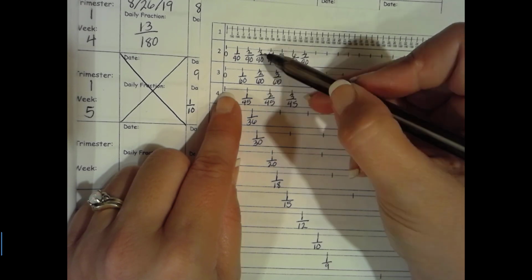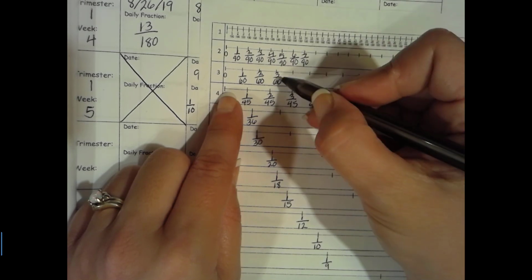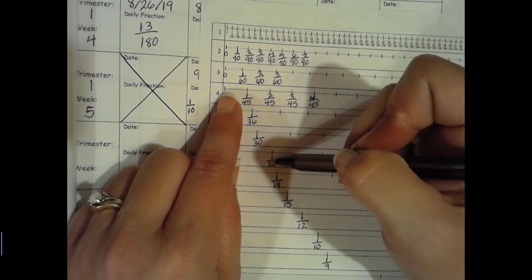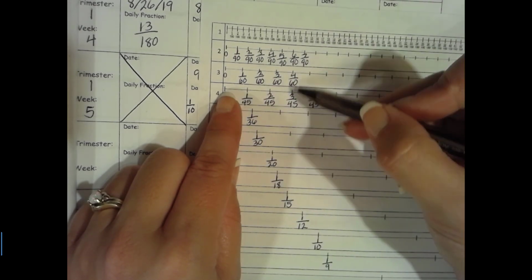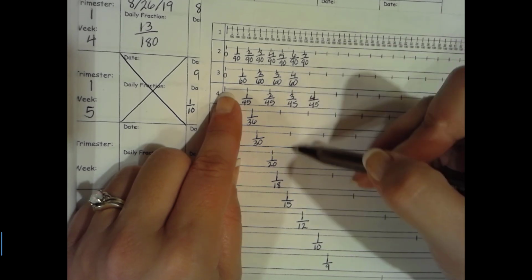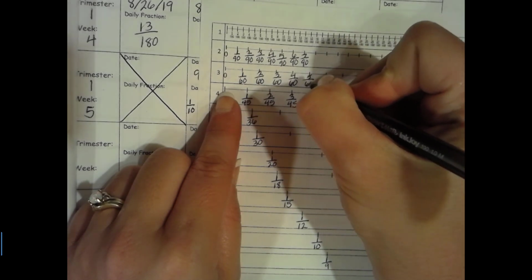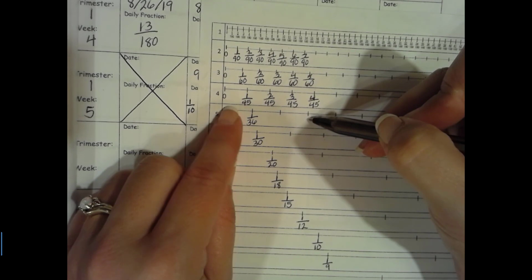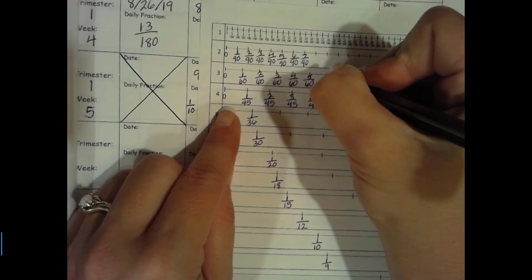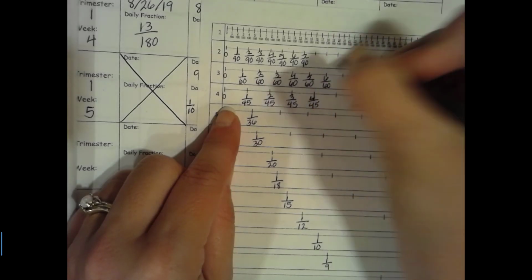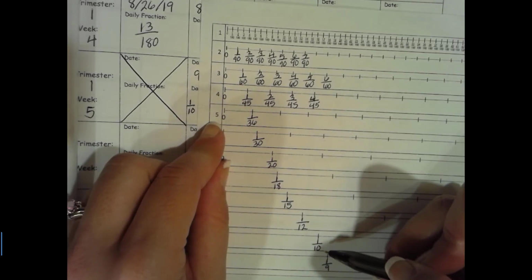2/60ths is equivalent to 3/90ths and 1/30th. 3/60ths is equivalent to 1/20th. 4/60ths is equivalent to 3/45ths, 6/90ths, and 1/15th. 5/60ths is equivalent to something in the 5s and 1/12th. 6/60ths is equivalent to something in the 2s, in the 6s, and the 9s, and 1/10th.